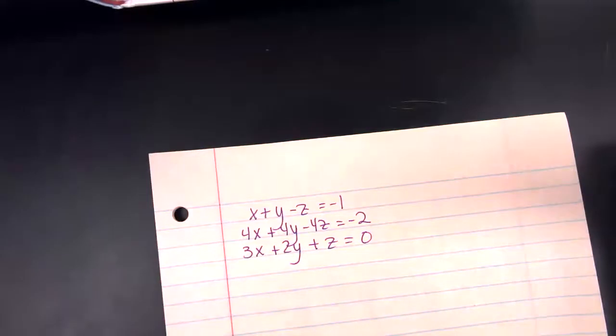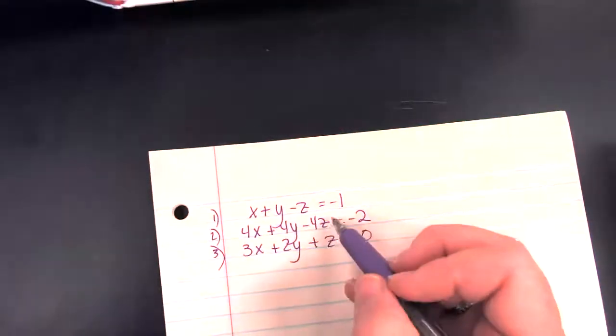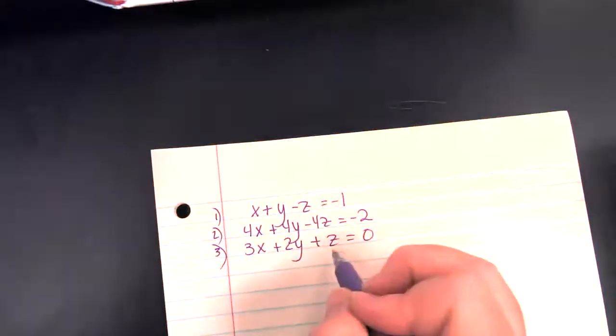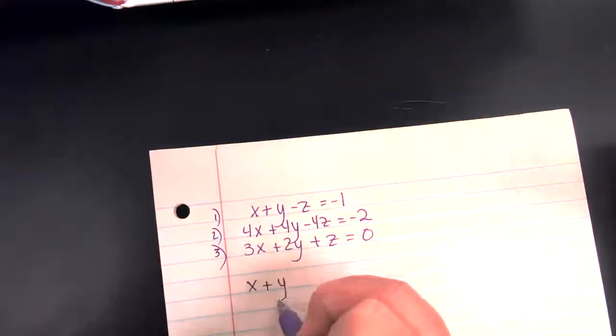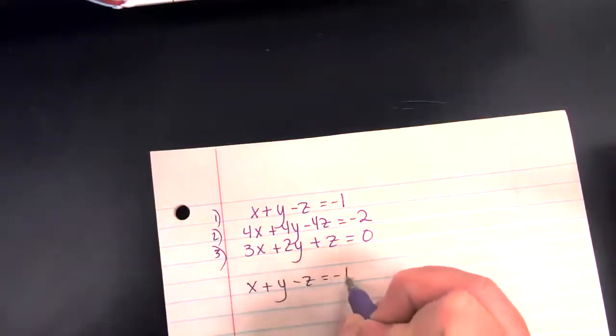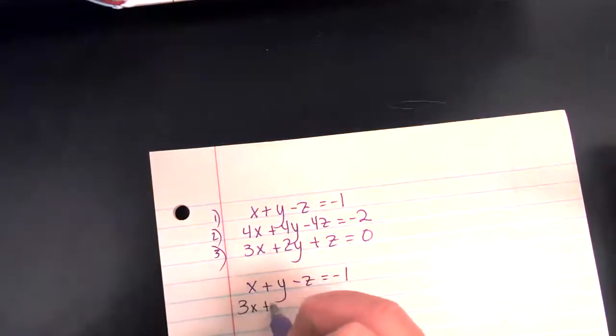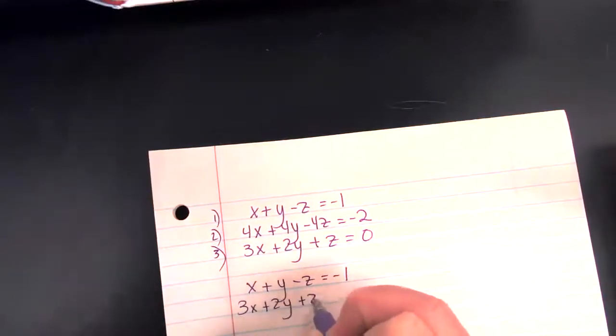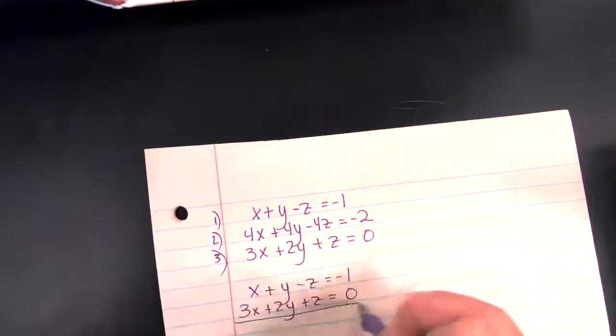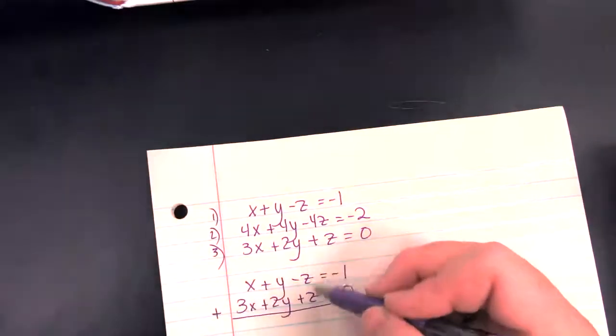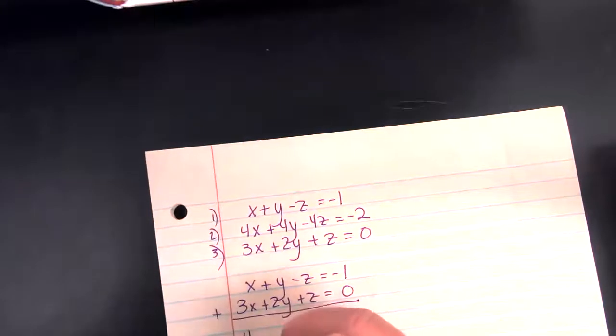Okay. Now I got to be honest, the Z's look really good. Okay, the Z's look really good. So I'm going to take the first and the last to start out with. Now I'm going to add them together because they're already ready to go. 4x, 3y, and a negative 1. Okay.